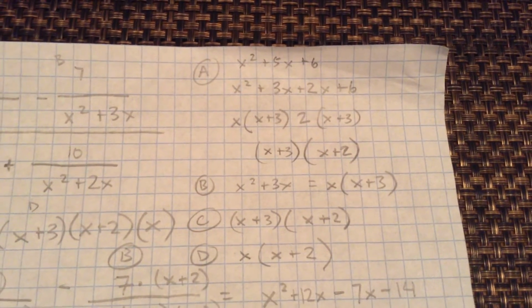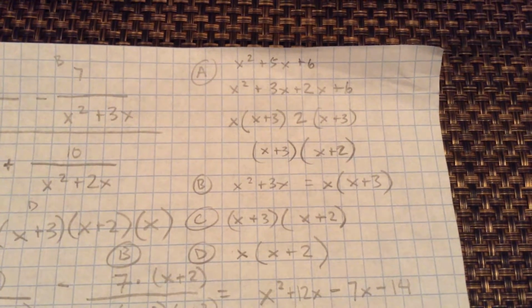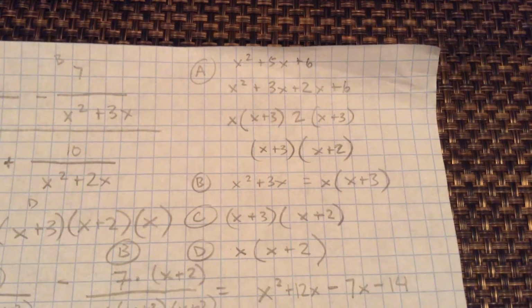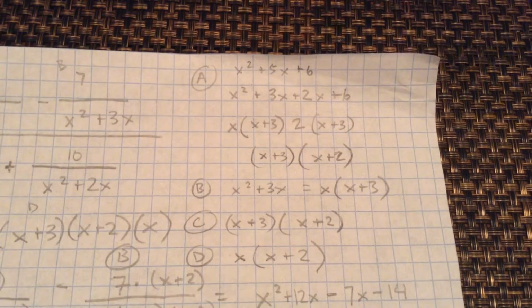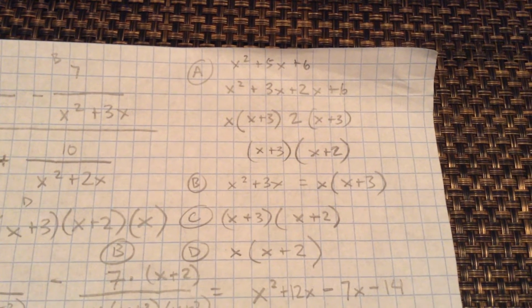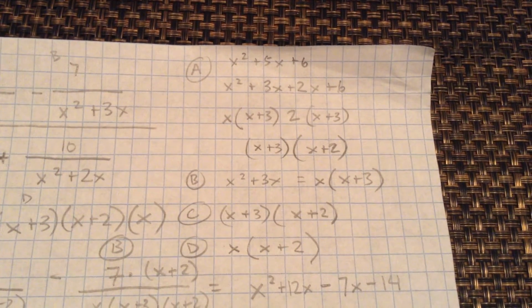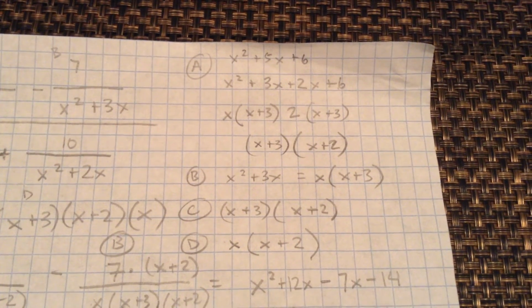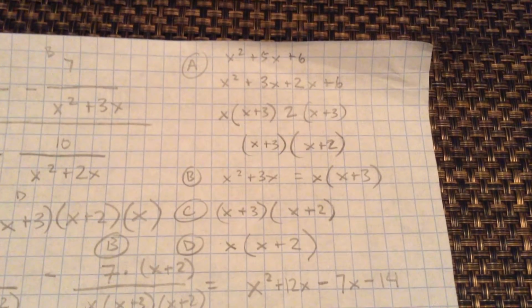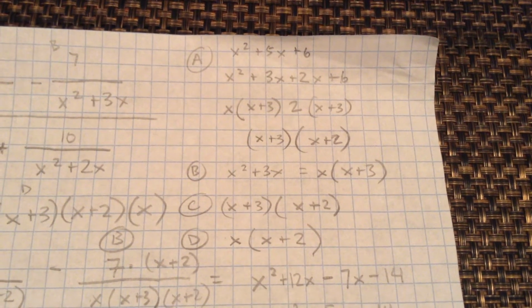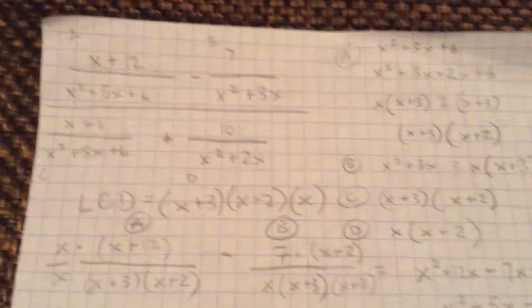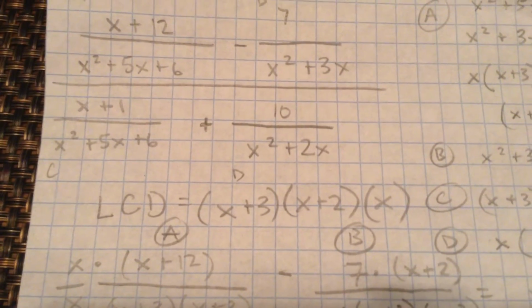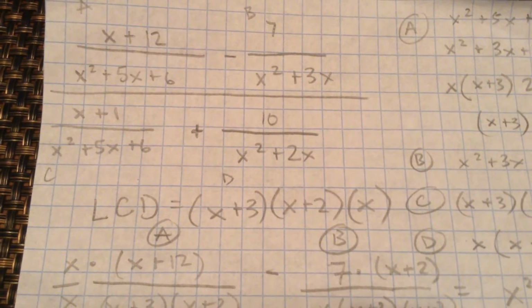x squared plus 5x plus 6 factors down to x plus 3 times x plus 2. And those are 2 terms that are going to be in our denominator. B pretty much breaks down as x times x plus 3. C was the same denominator as A, and D is factored as x times x plus 2. So while breaking all that down, we find that our least common denominator is going to be x plus 3 times x plus 2 times x.